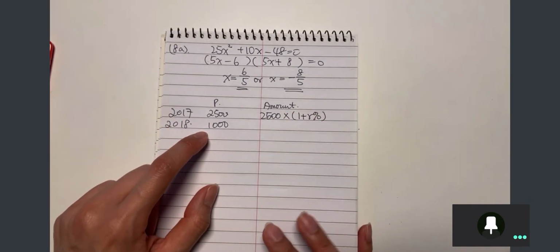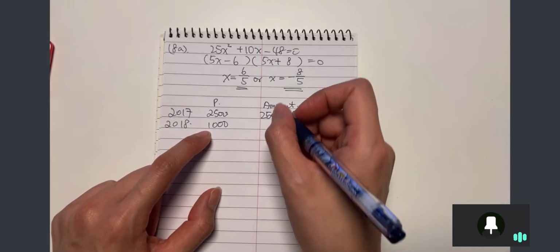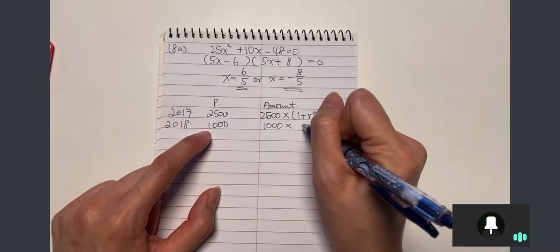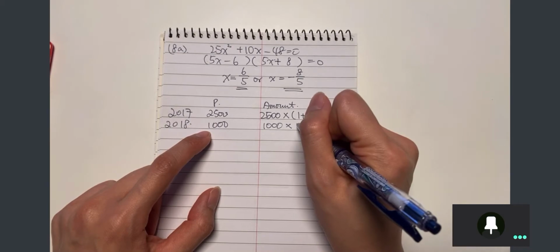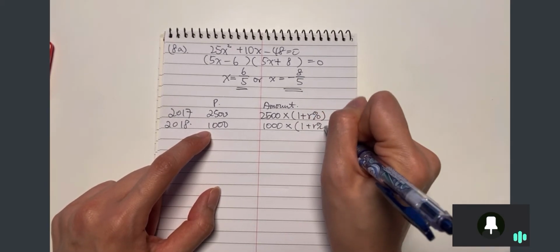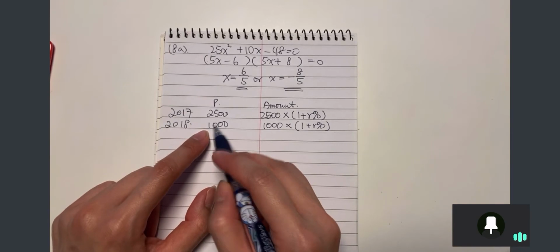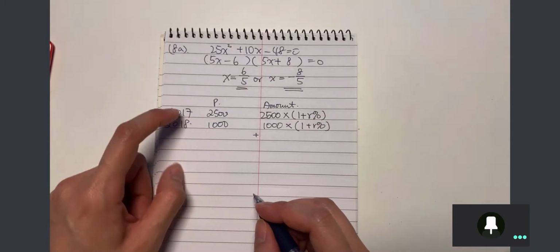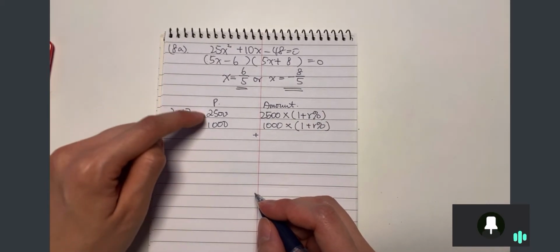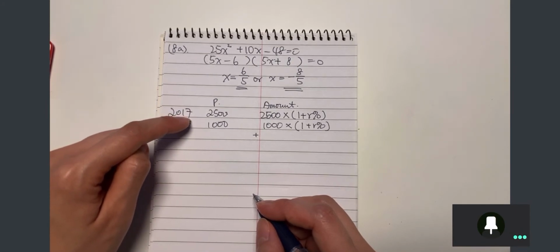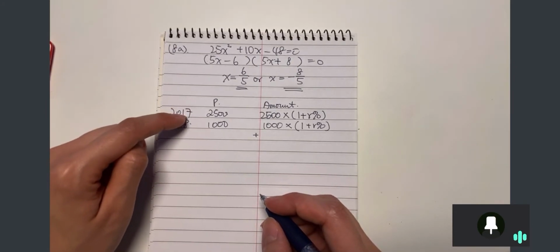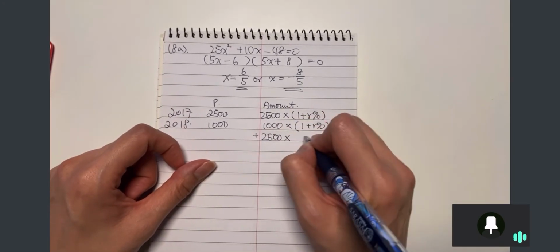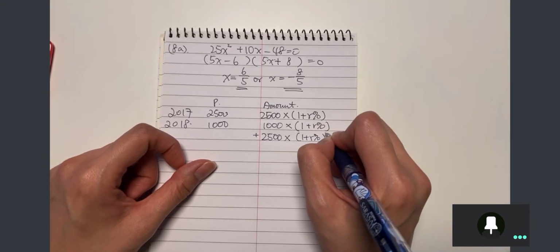Okay, and then you can also get 1,000 times 1 plus R%. This is the amount. Okay, and also don't forget the amount that you can also get for the principal you save here. So you can get this one 1 plus R% times 2.